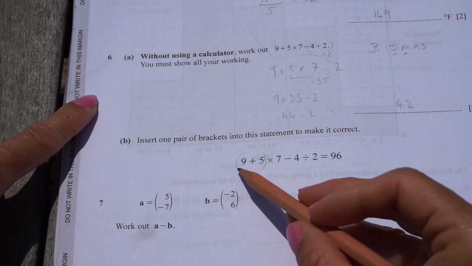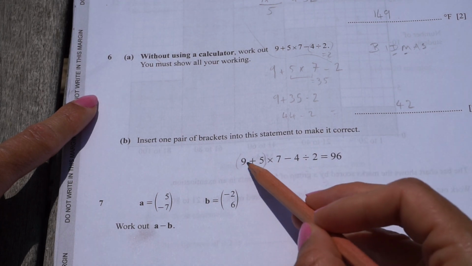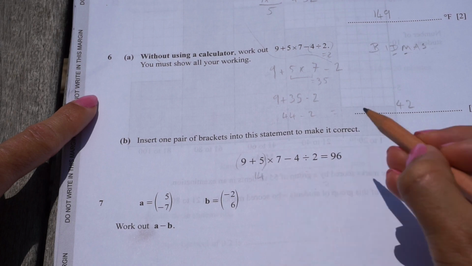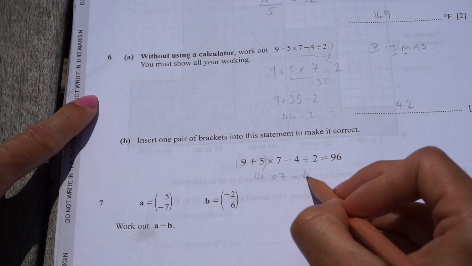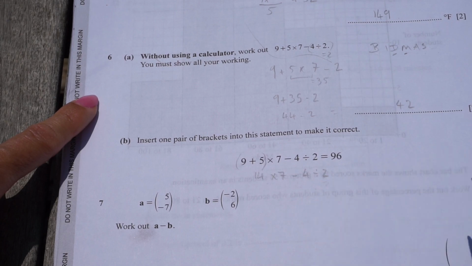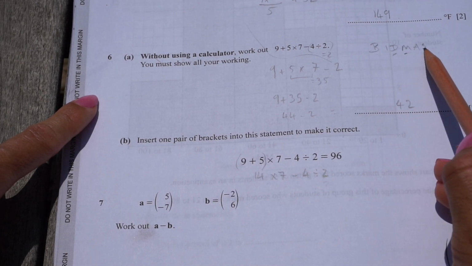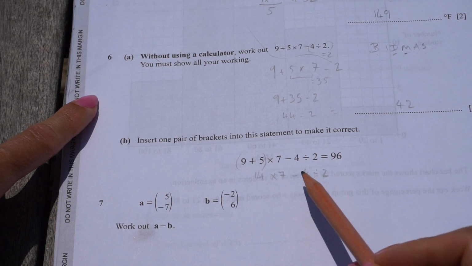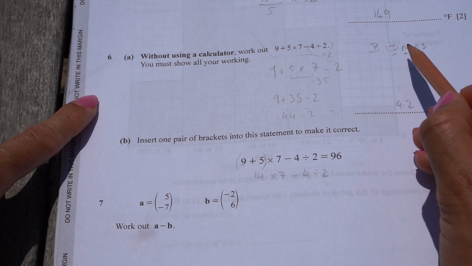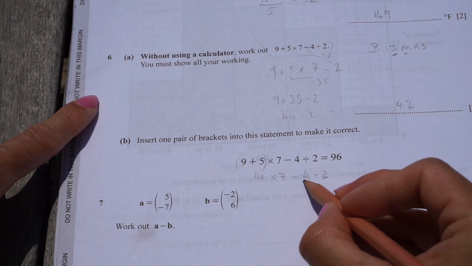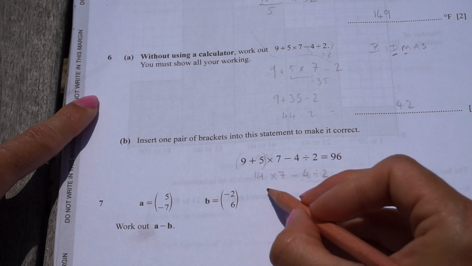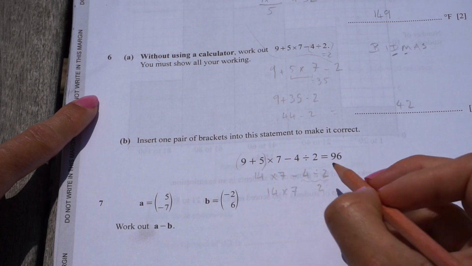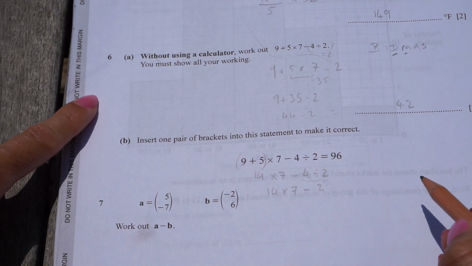So let's see what happens when we calculate this. Well, 9 plus 5 is 14. So the calculation becomes 14 times 7 minus 4 divided by 2. So if we consider BIDMAS again, out of these calculations, multiplication, subtraction and division, we're going to do division first, okay, so here. And 4 divided by 2 is 2.